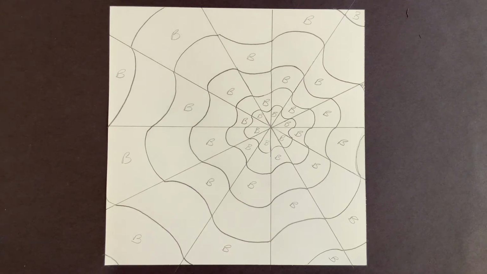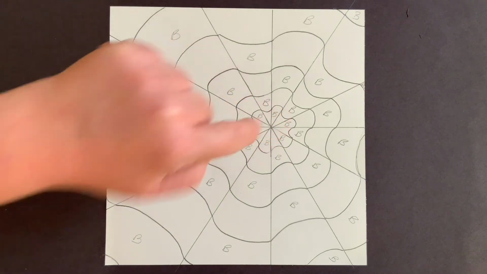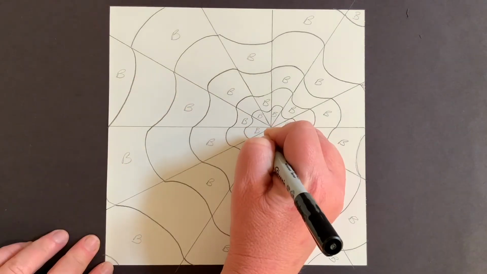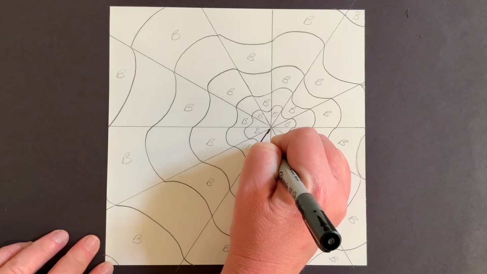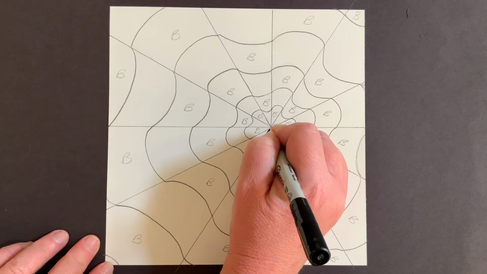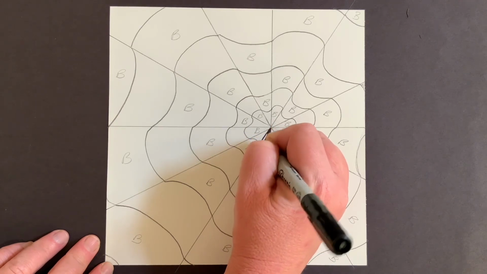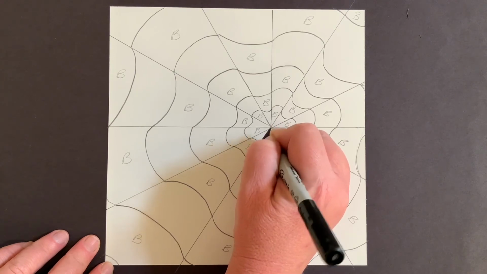Now we can actually color these letters black. I'm going to use my extra fine tip to color the spaces in the center. Now this is going to take a little while, so just take your time, and I hope you enjoy the process.